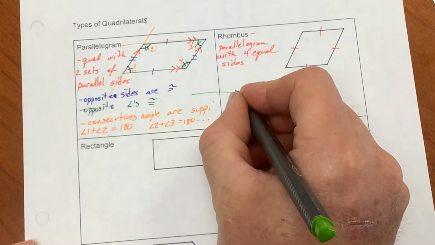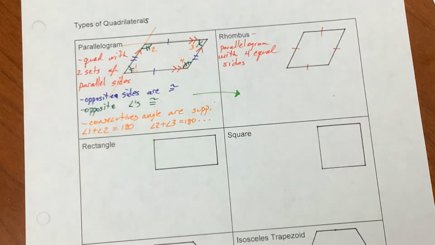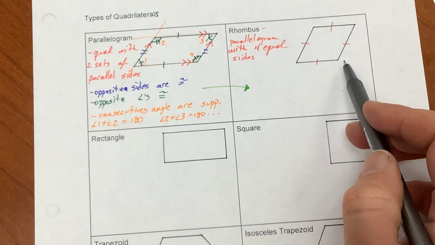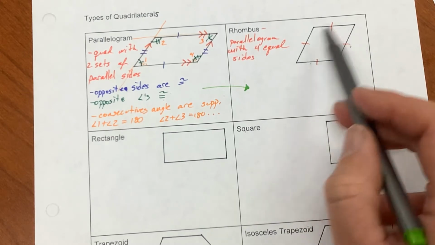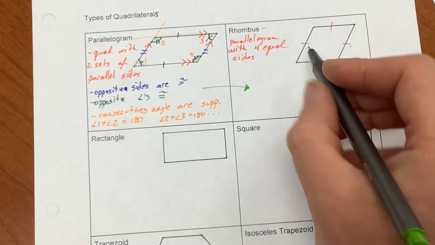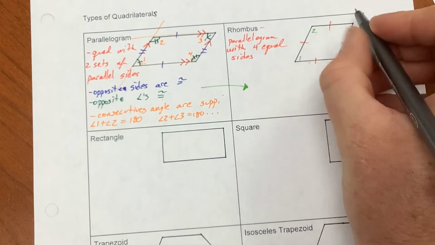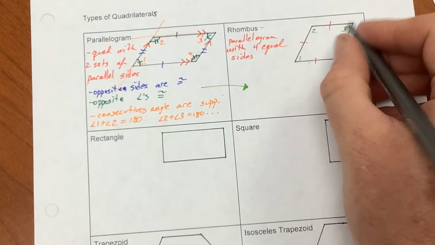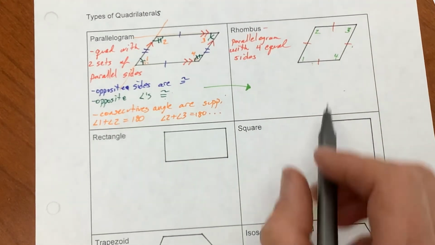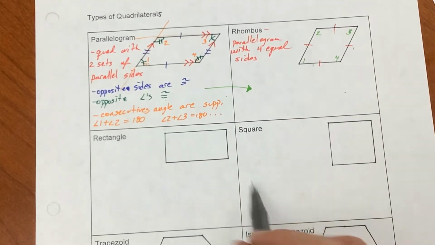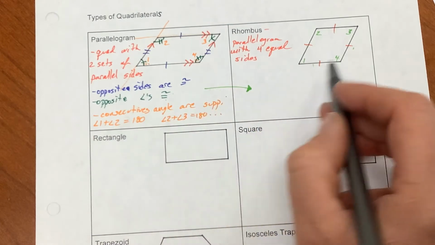So all these are true. I'm not going to rewrite them, but opposite angles are congruent. Opposite sides are parallel. All right? Opposite sides are congruent. They actually are all 4 equal. Angle 1 and angle 2 are supplementary. Angle 2 and angle 3 are supplementary. Angle 3 and angle 4 are supplementary. And angle 4 and angle 1 are supplementary. 1 and 3 are equal. 2 and 4 are equal. So all of these things hold.